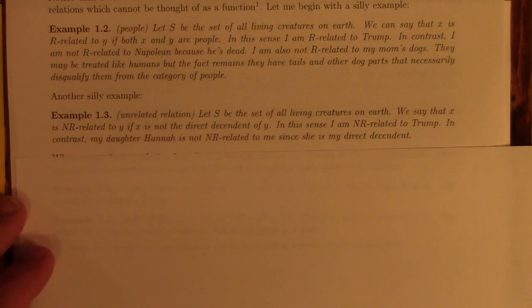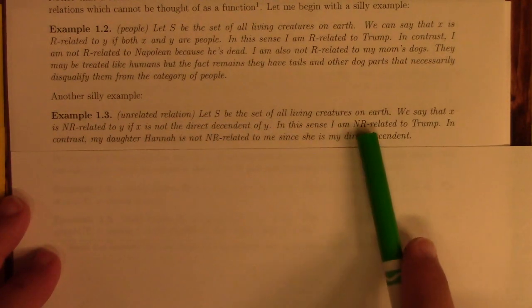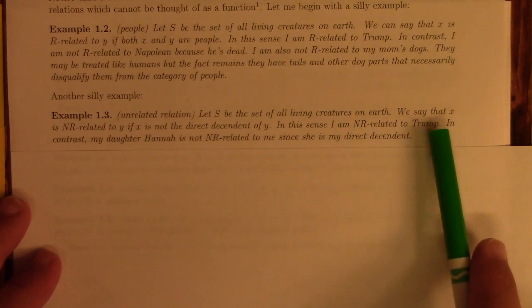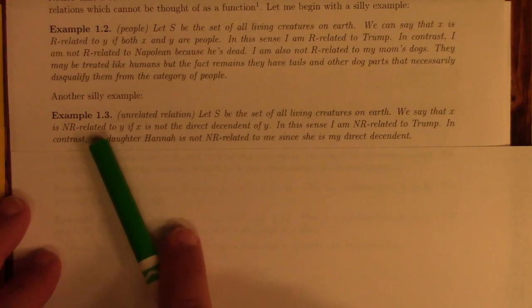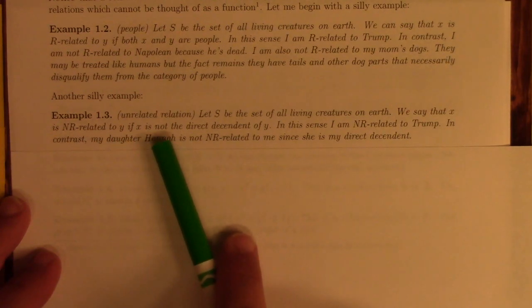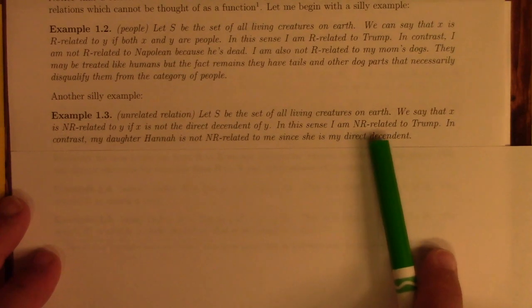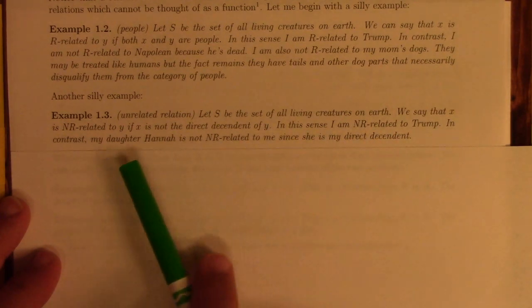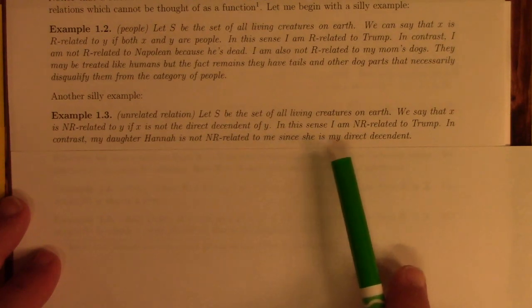Another silly example, an unrelated relation. Let S be the set of all living creatures on Earth. Then we say X is related to Y if X is the direct descendant of Y. So in this sense, I am not related to Trump. In contrast, my daughter is related to me since she is my direct descendant.